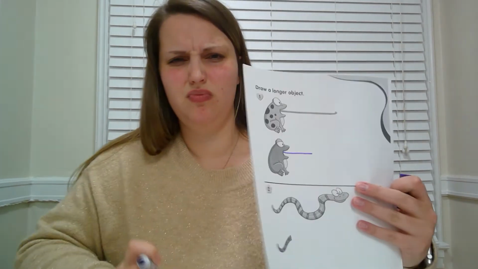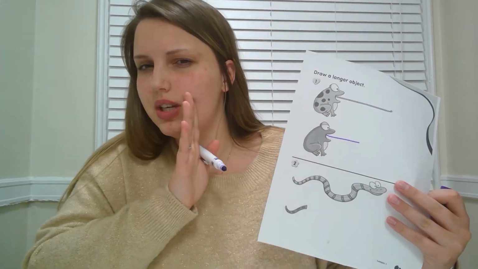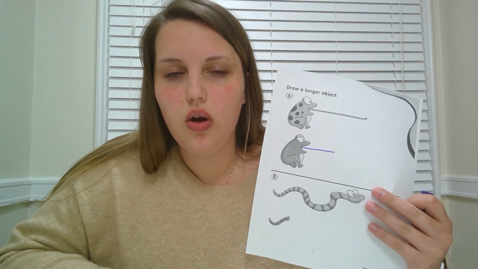Would you pick a colored crayon? I'm going to use marker just so it's easy to see. Would you choose a colored crayon and color in a longer tongue than this one right here? Would you please color a longer tongue? Does this tongue look longer or shorter than this tongue right here? Would you listen and whisper to somebody near you? Does this tongue look longer or shorter?